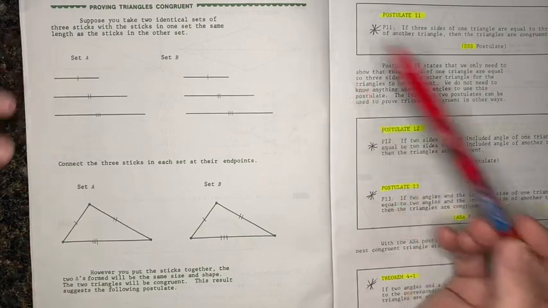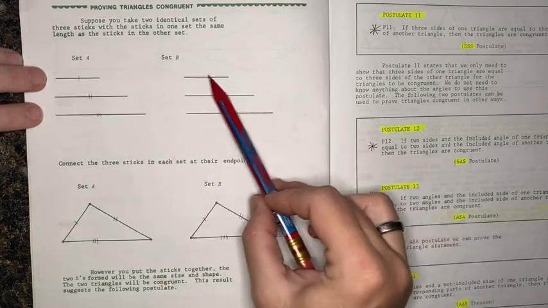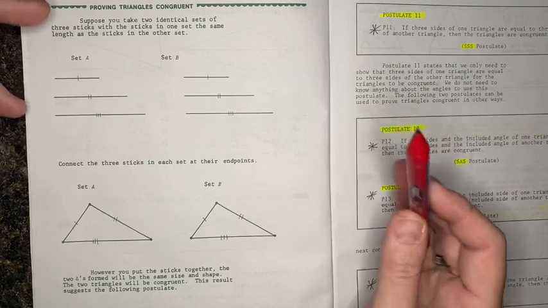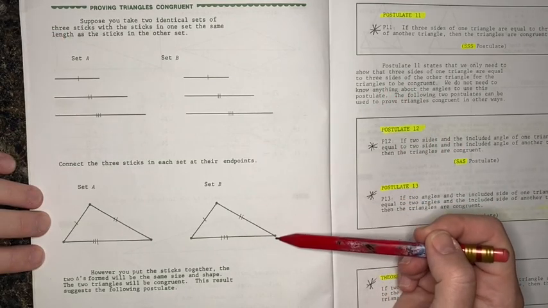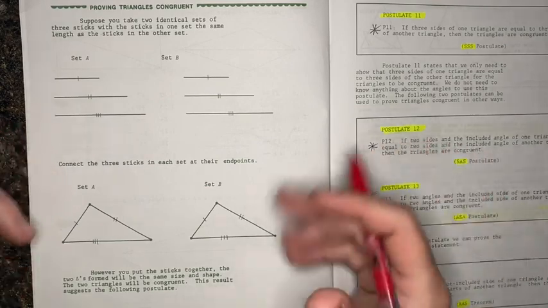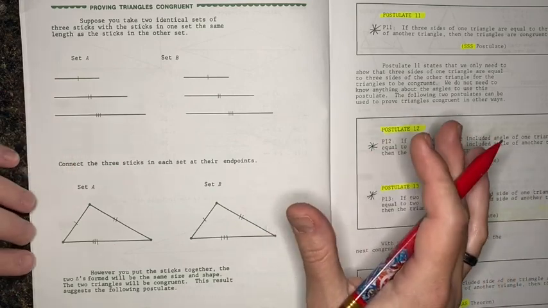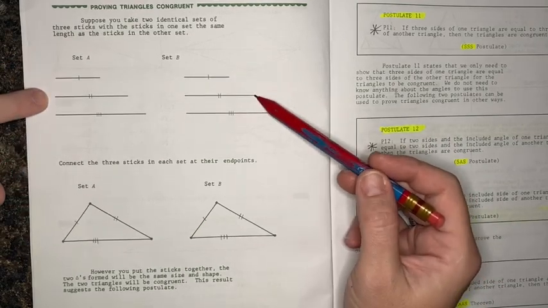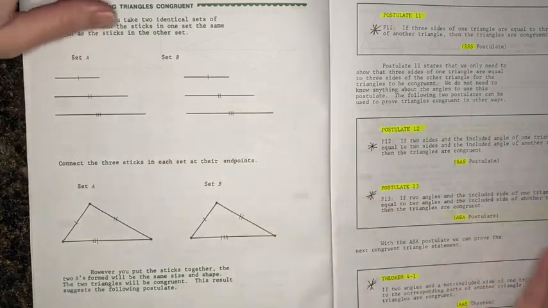It reads, suppose you take two identical sets of 3 sticks. Okay, so there's an identical stick in each pile, and then you put them together. We connect the 3 sticks in each set at their endpoints, and we've got 2 congruent triangles. However we put those sticks together, the 2 triangles formed will always be the same size and shape. The 2 triangles will be congruent because each one of their 3 sides was equal to the triangle on the other side. And that gives us the following postulates.